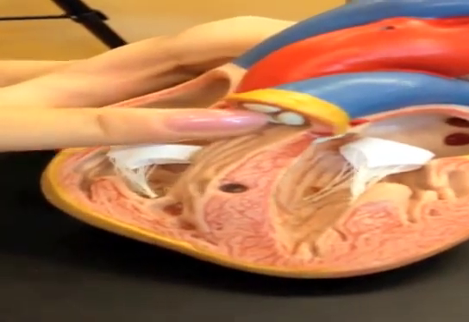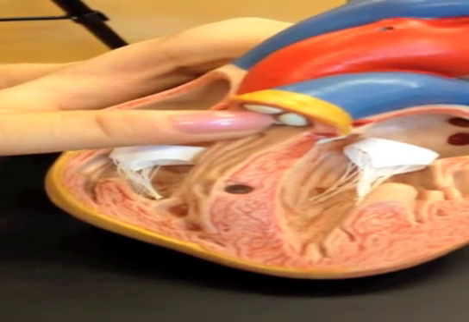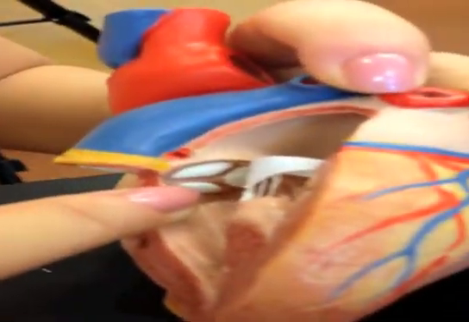This here is the pulmonary semilunar valve. And this here is our aortic semilunar valve.